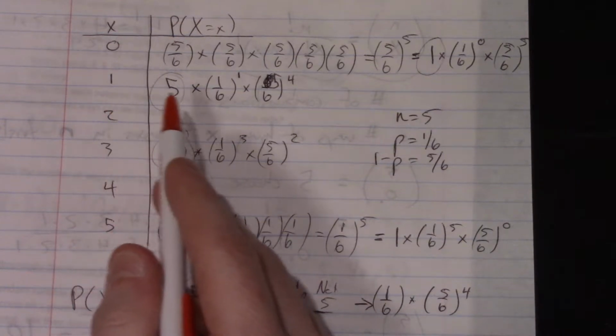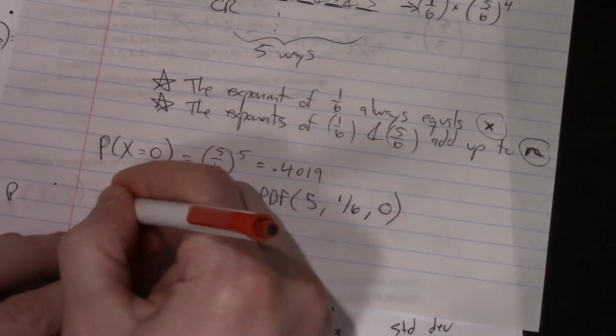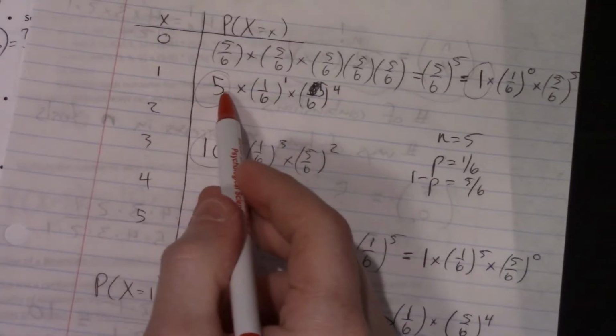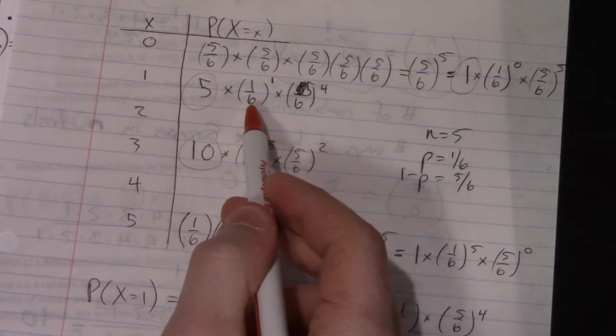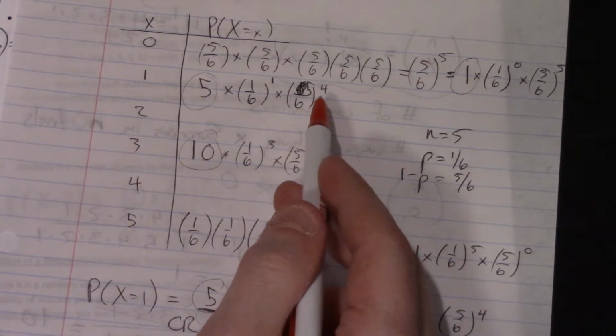Okay. So let's do the probability that x is 1, and then we'll move on, I think. So for the probability that x is 1, we had 5 times 1/6 times 5/6 to the 5th. Or sorry, 5/6 to the 4th.